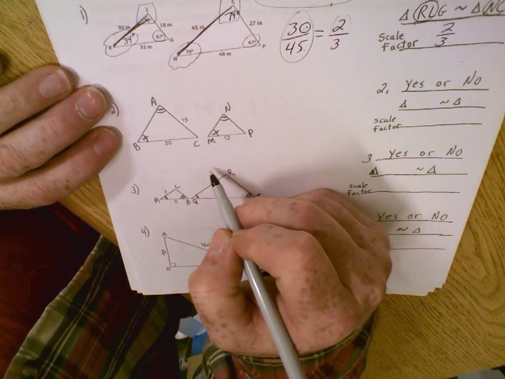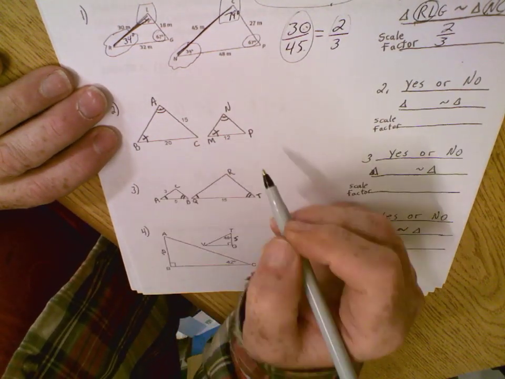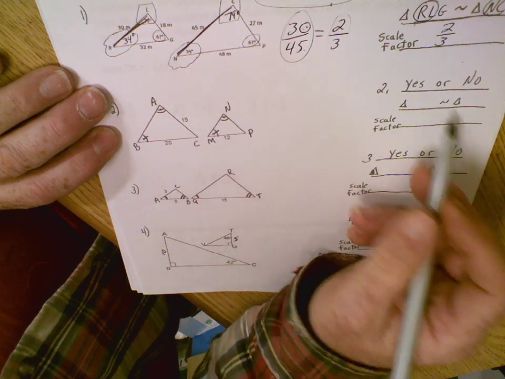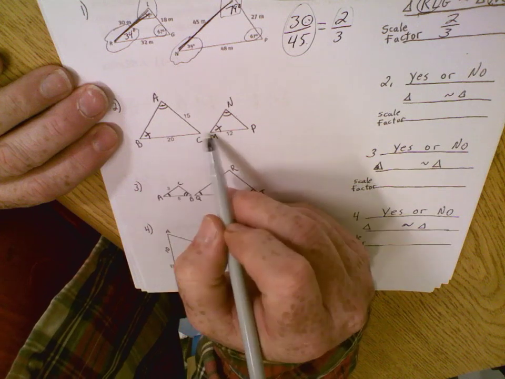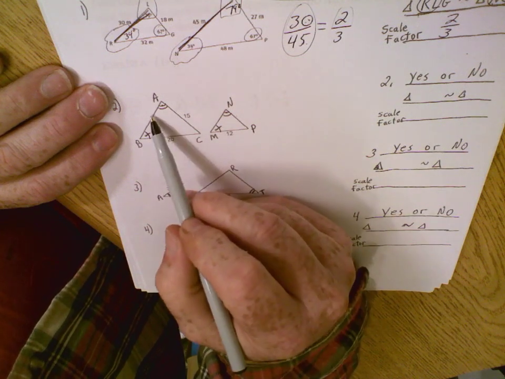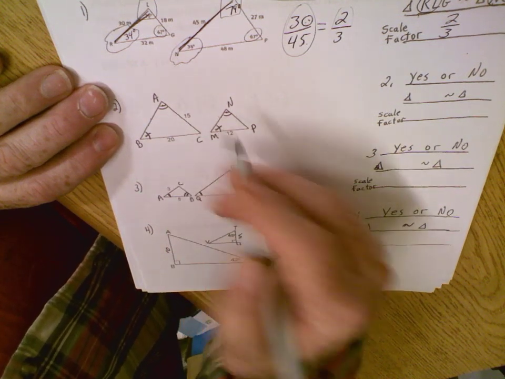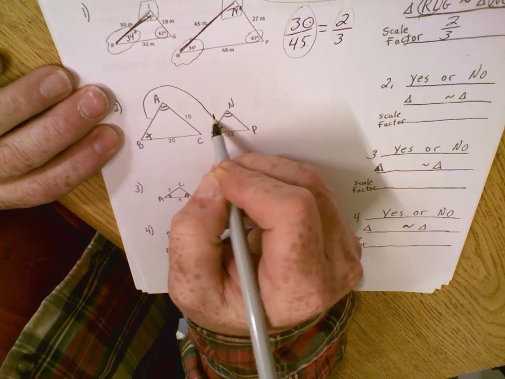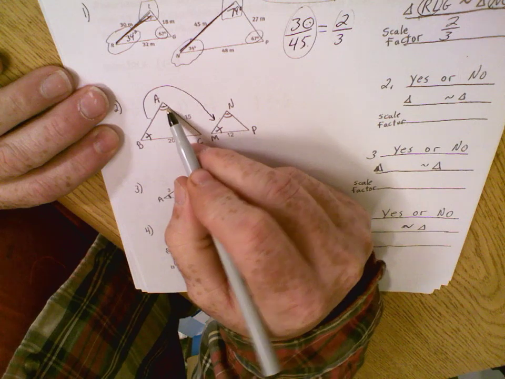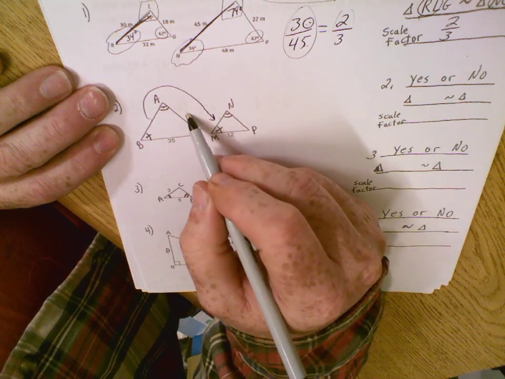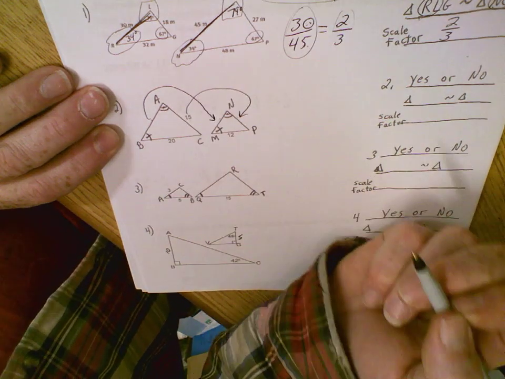Next one, if I look at this next one, I'm going to try to match these up without actually naming them this time to find the scale factor. If I look here, this side is between the two, so these two sides match up. And the 15 has this on the end, so it matches up with that over there.